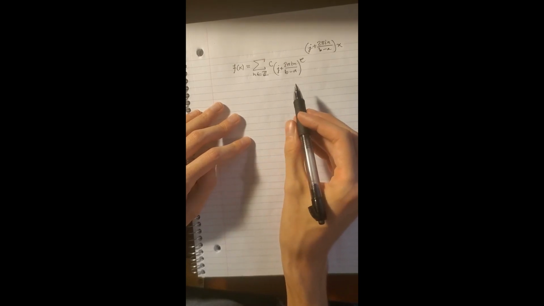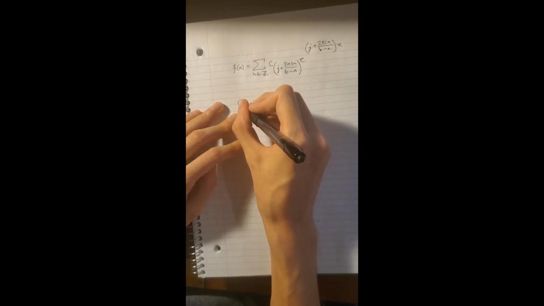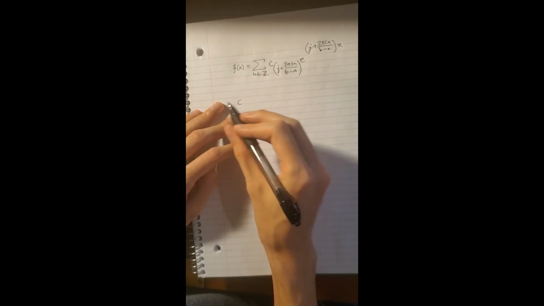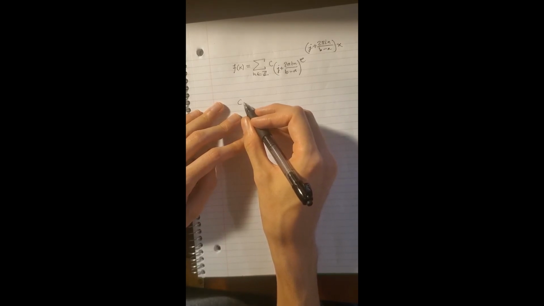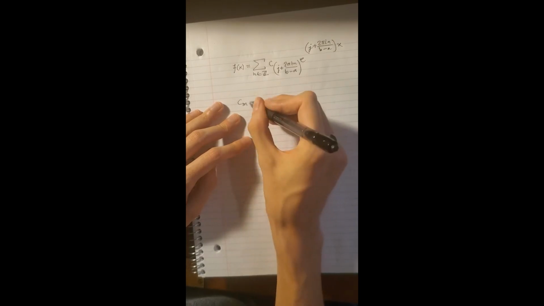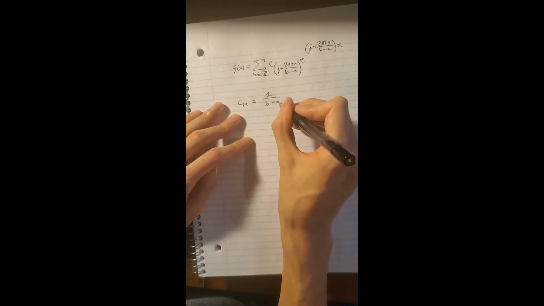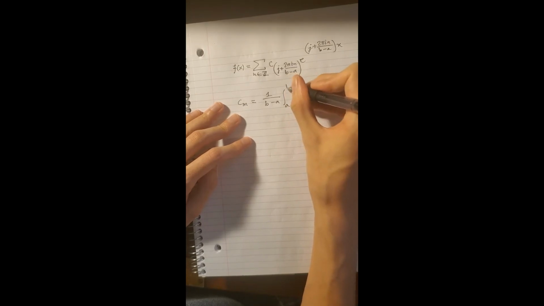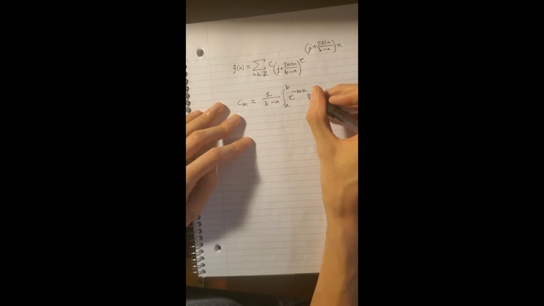So we also have that formula where c sub, and I used j before, but because it's arbitrary, I'm going to replace it with m. So c sub m is equal to 1 over b minus a times this integral of e to the negative mx times f.